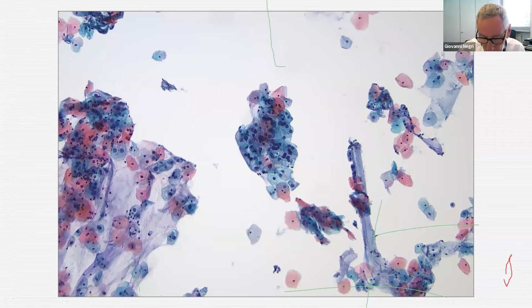And another borderline diagnosis, that one, look at low magnification. You see a high number of large cells with enlarged nuclei. So you think that's going to be an LSIL. Large cells, large nuclei, atypical nuclei.